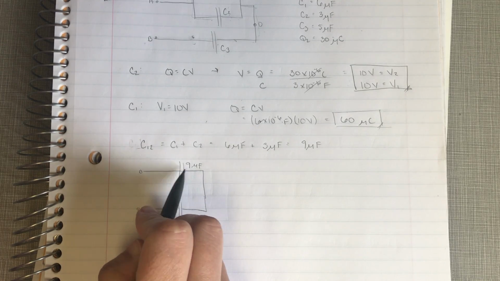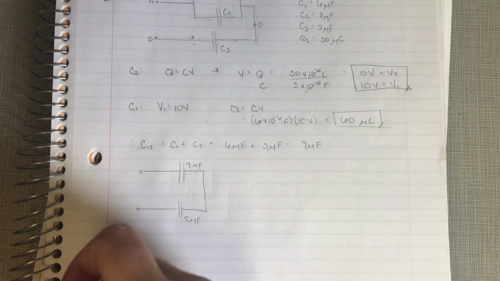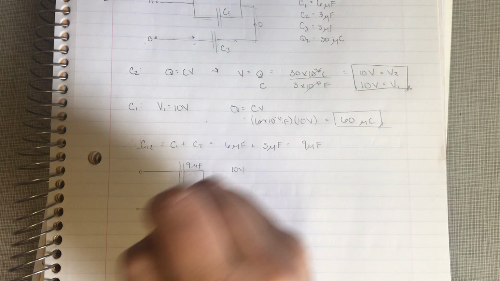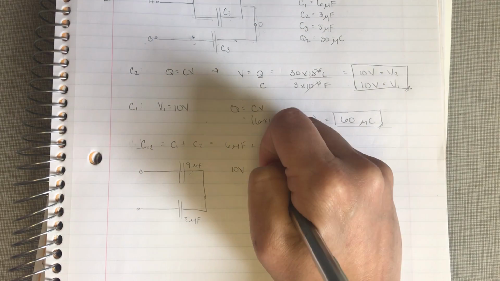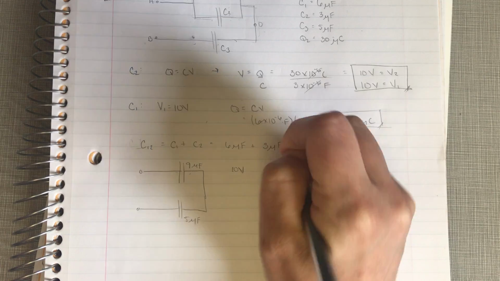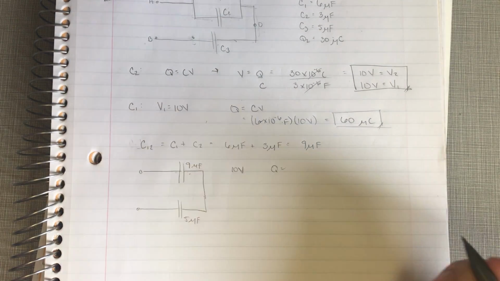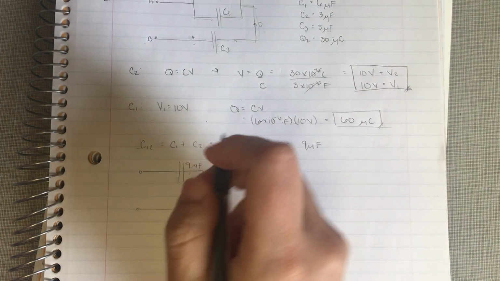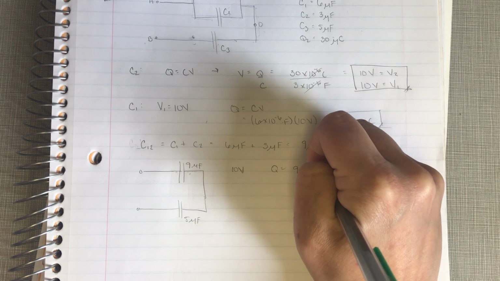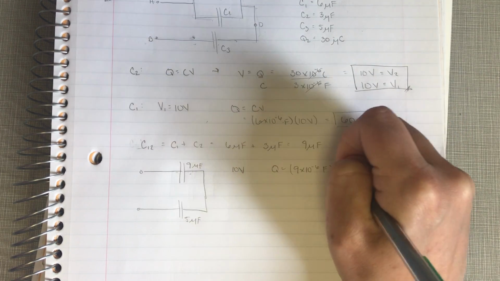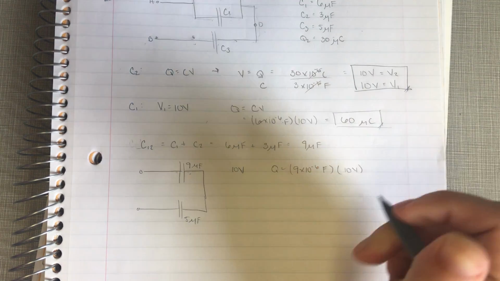So we know the voltage drop across this dude is 10 volts. So we can find the charge across these dudes from Q equals CV. So we have 9 times 10 to the minus 6 farads times our 10 volts.